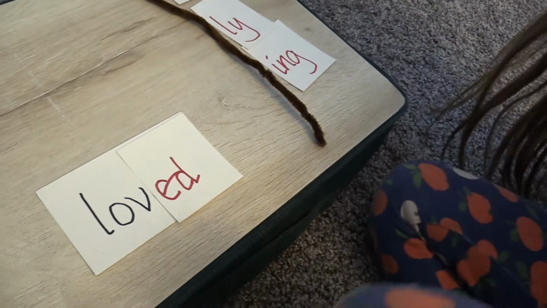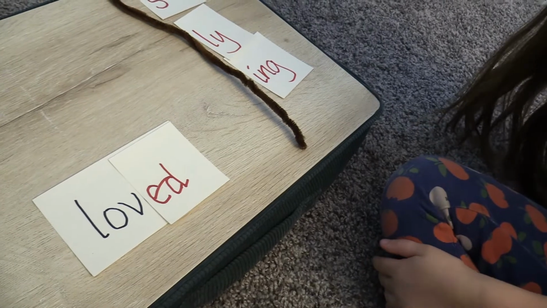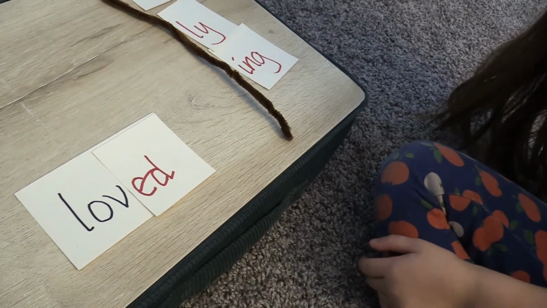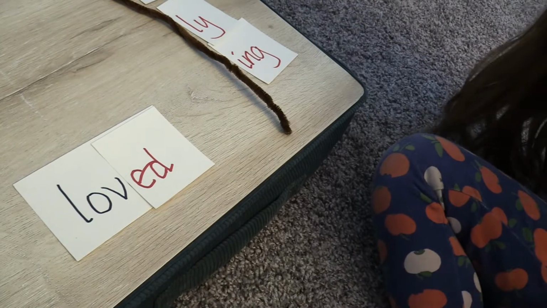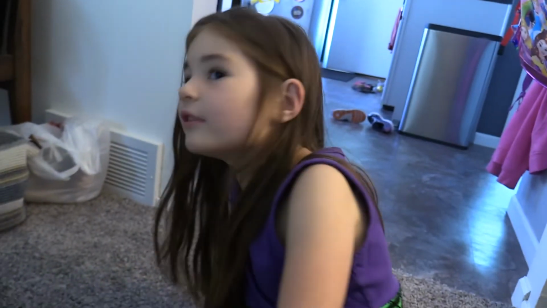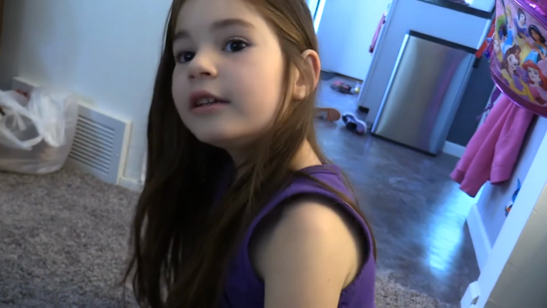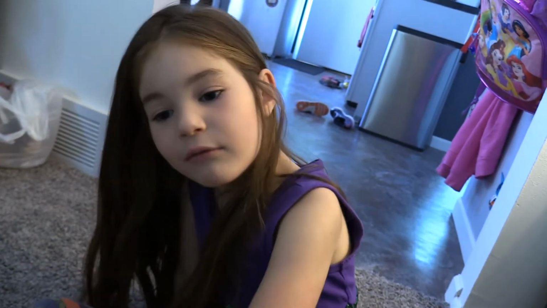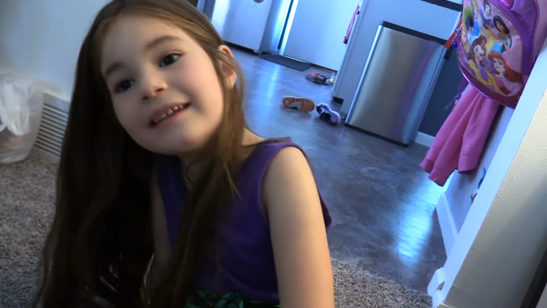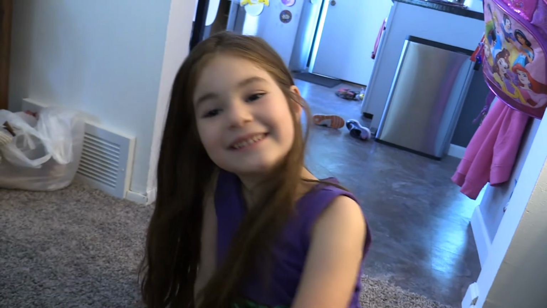That's a great sentence. Now, I noticed when you put the ED onto this word, you covered up the other E. That's because ED starts with a vowel. Yes, E is a vowel. Do you remember all the vowels? Sometimes, no. A, E, I, O, U, and sometimes Y. Excellent, excellent.